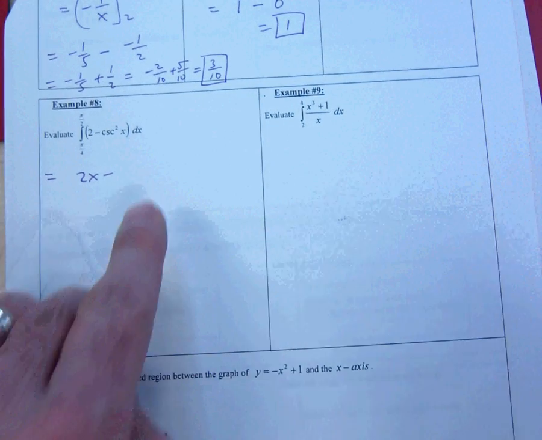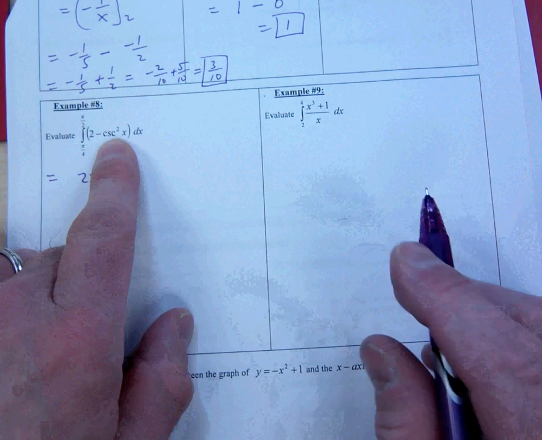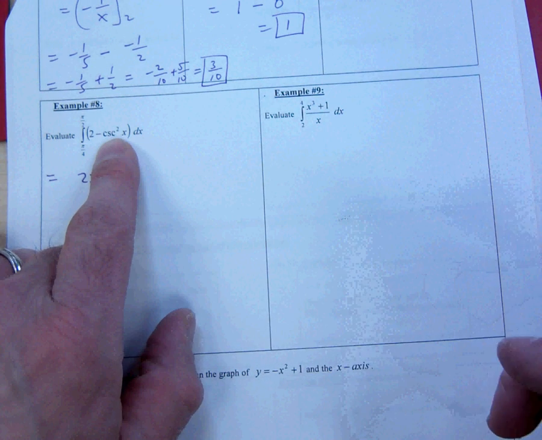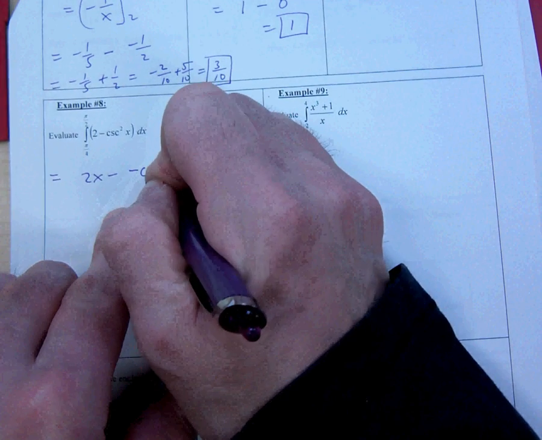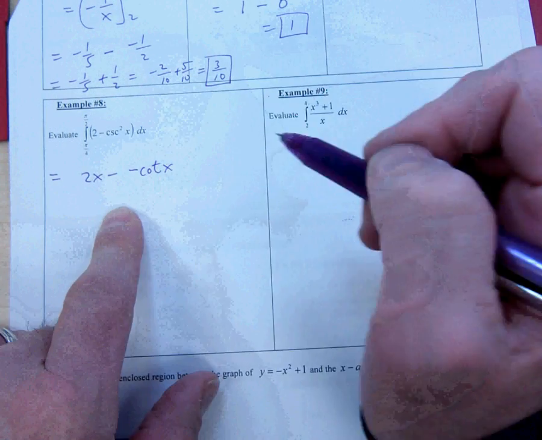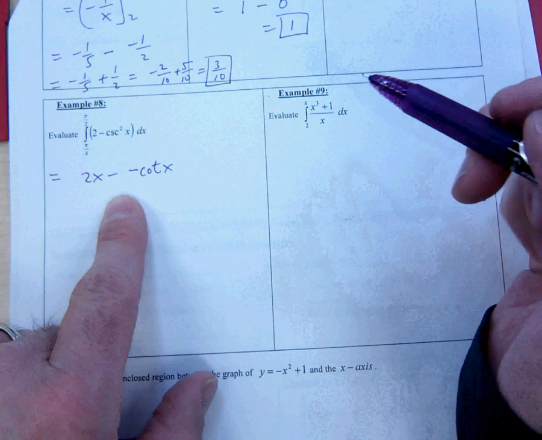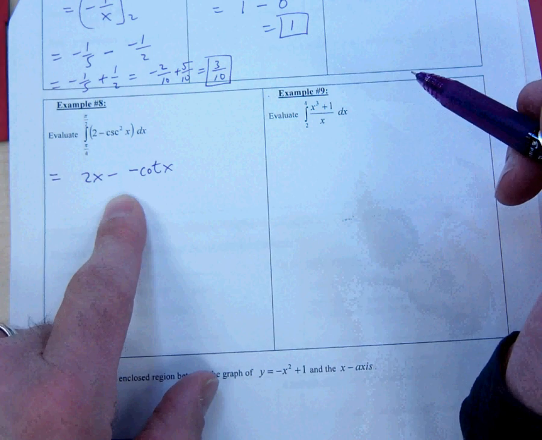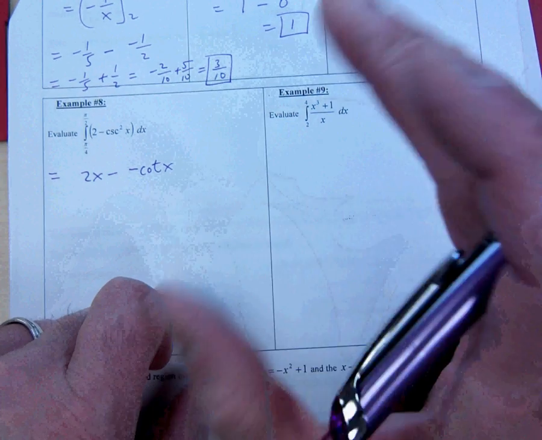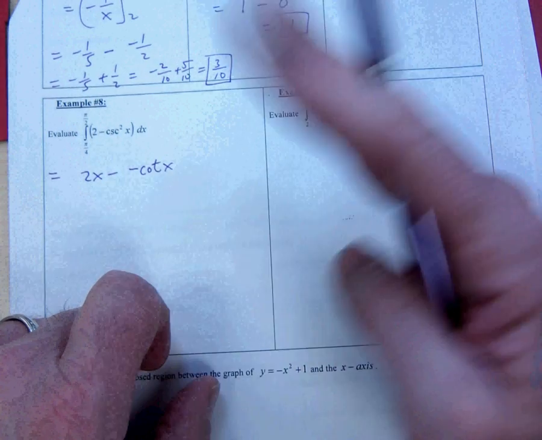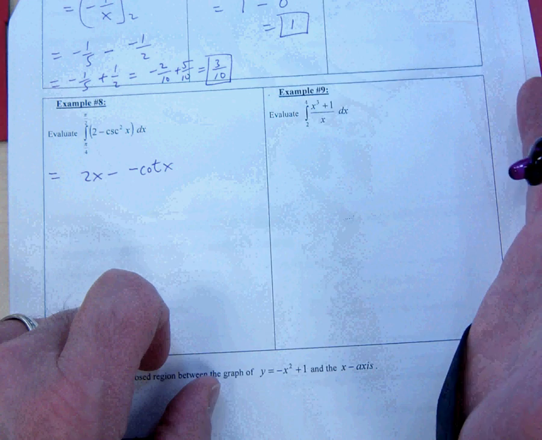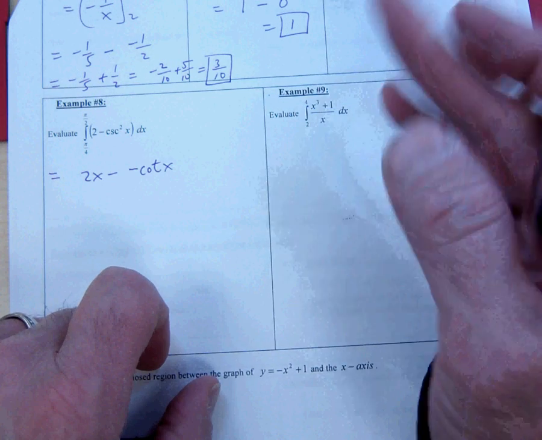Andrew, what's the antiderivative of cosecant squared? Think to your derivative rules. Yep, negative cotangent x. Everybody agree? The antiderivative of cosecant squared is negative cotangent x? Because remember, since the derivative of cotangent is negative cosecant squared, going backwards, isn't the antiderivative of cosecant squared negative cotangent, right?